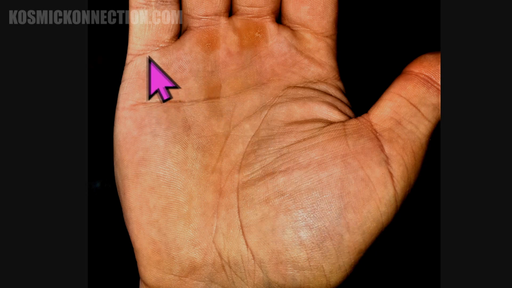So that's how we put all these lines and markings together to where they validate each other and let you see the big picture.